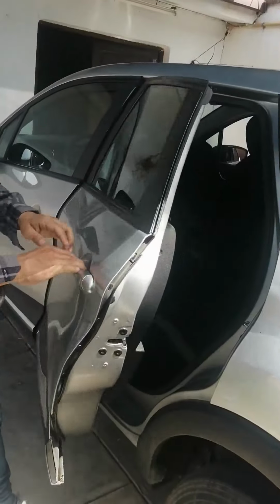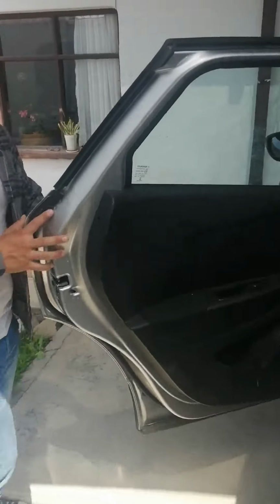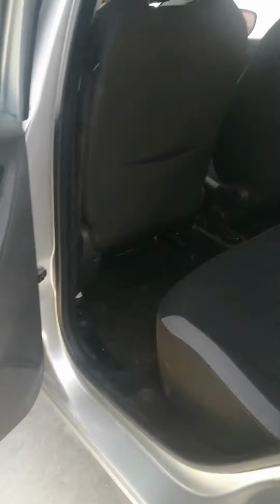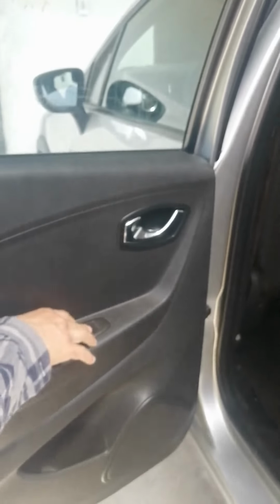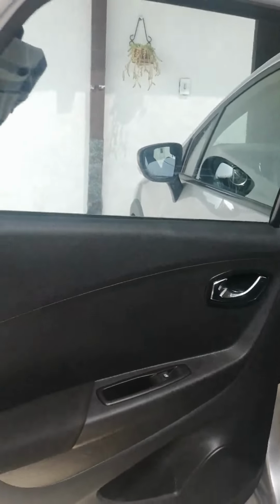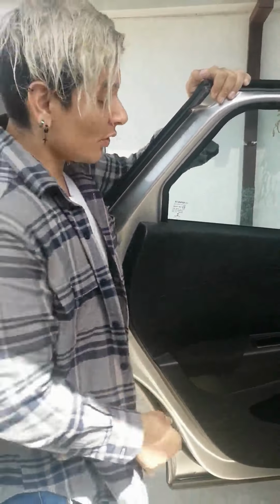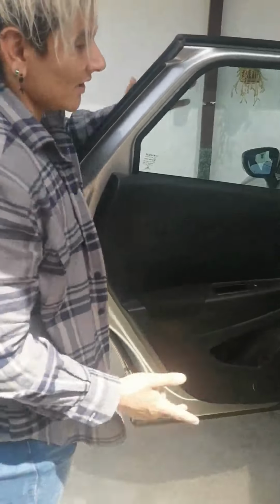Now here you can open. Once open, we can see the interior of our car. We can see the chairs. We can see the cup holders. Here we have the console of the window. It's an electric car, so the only thing that we need to do is press the button. Okay, let's move forward, guys.